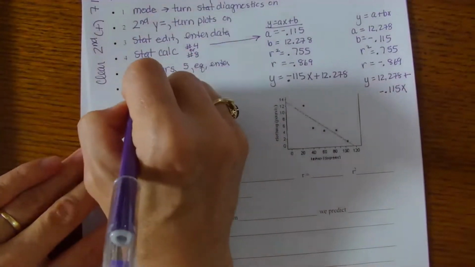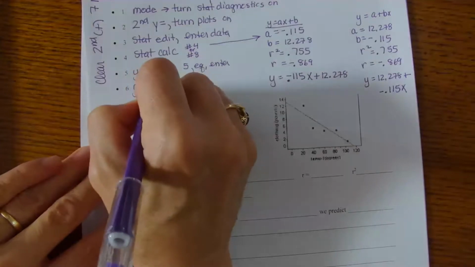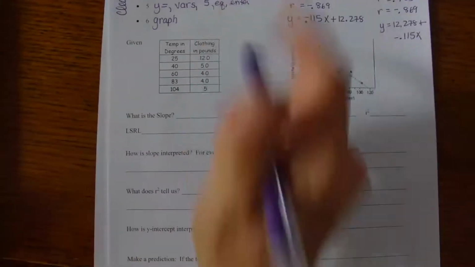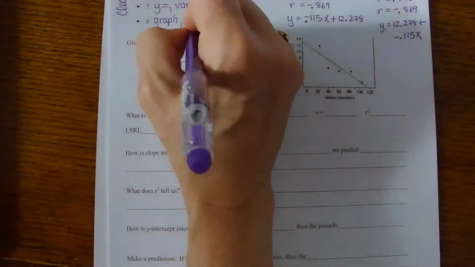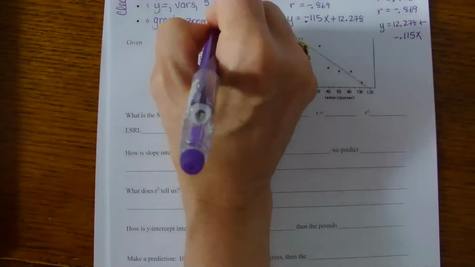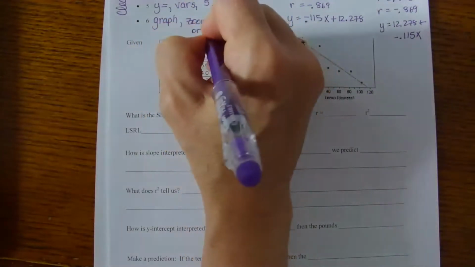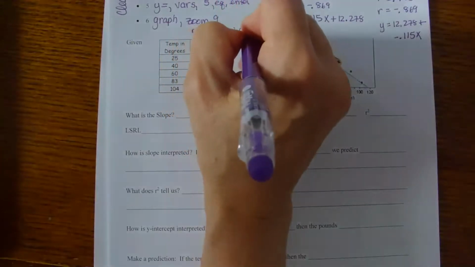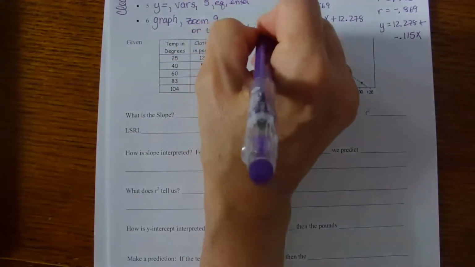And now we're going to graph. Are you going to see anything when we graph? No. Why is nothing going to show up on your screen? Yeah, your screen is 10 by 10, and these are all bigger. So we do a zoom 9 or window, and you can adjust it by hand.